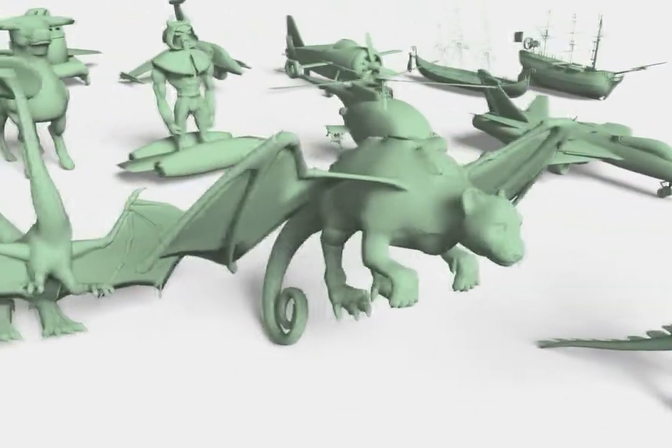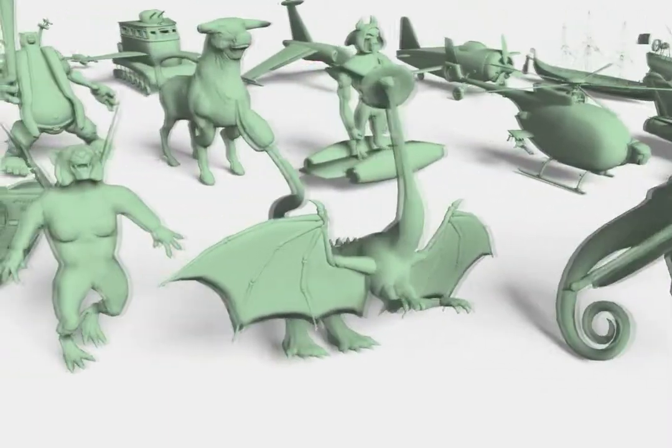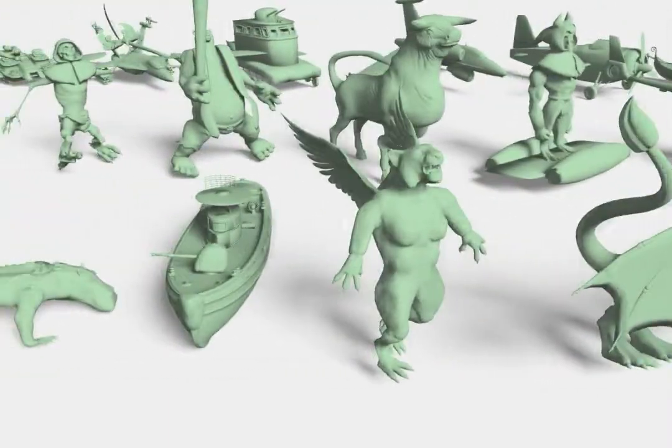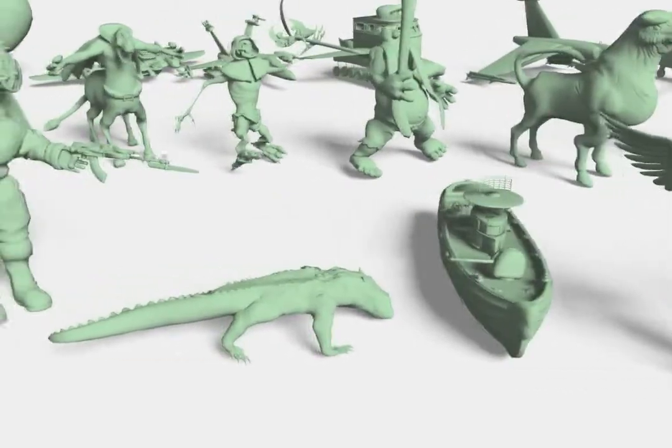Here we show 3D models created by casual users that participated in our evaluation. Users combined components from various shapes to assemble 3D models of their choice.